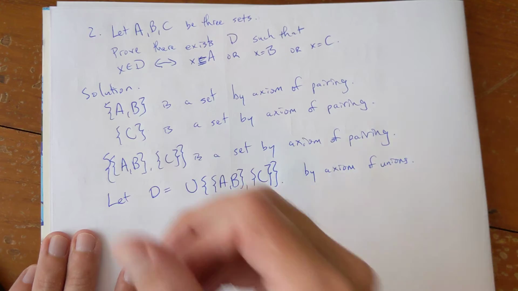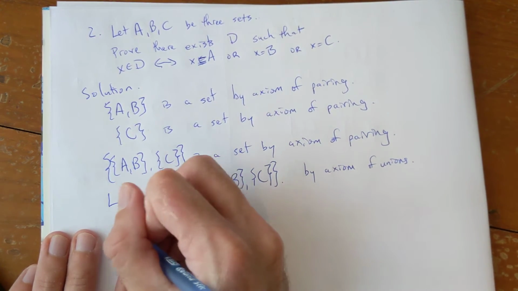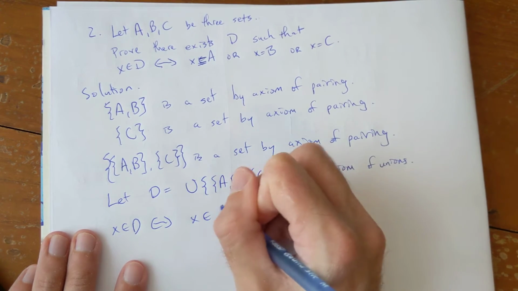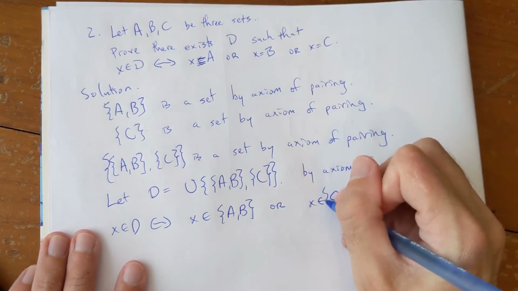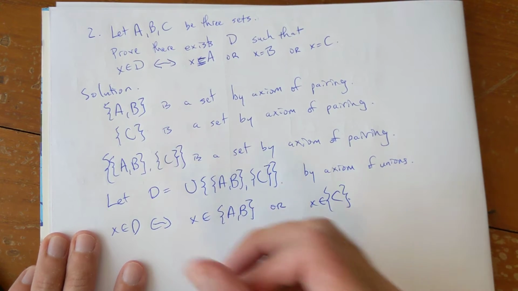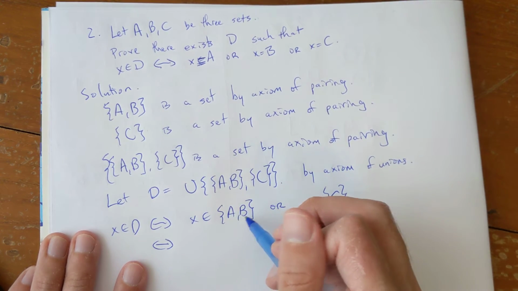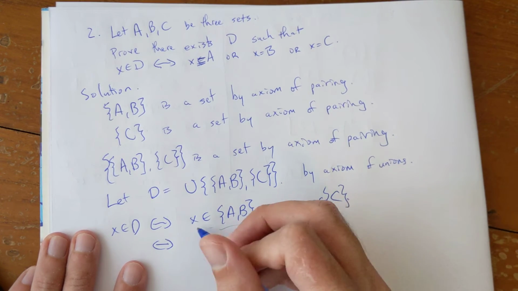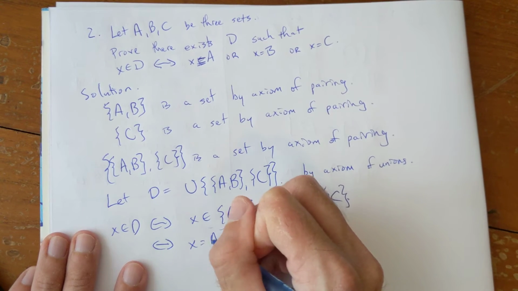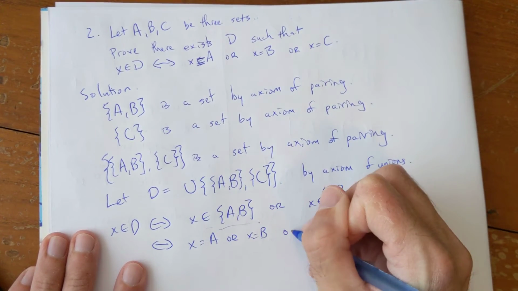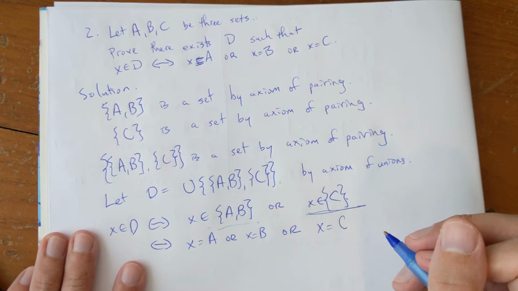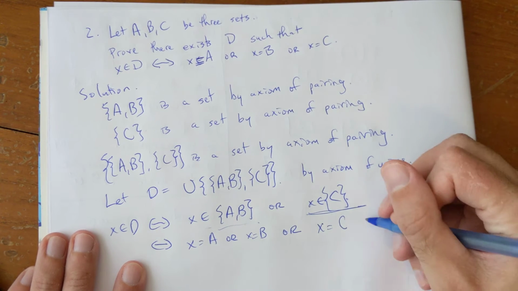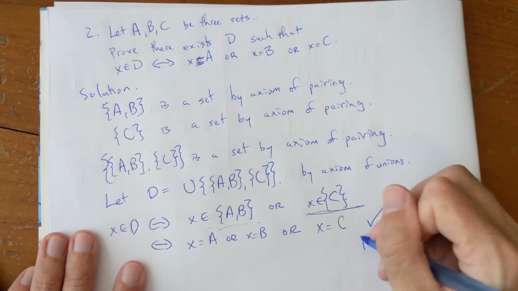Now, the definition of the union says that X is in D if and only if X is in AB or X is in C. And if we unravel that a little bit, that's true if and only if, well, the axiom of pairing says that X is in this set if and only if X equals A or X equals B. And then this means that X equals C. Okay, so this is our set we want. The end.